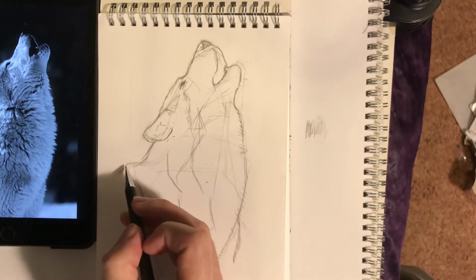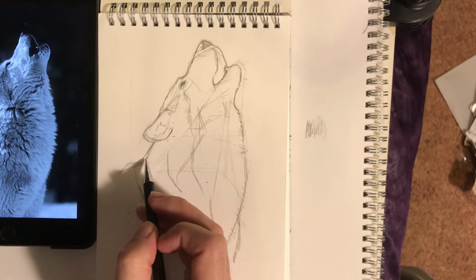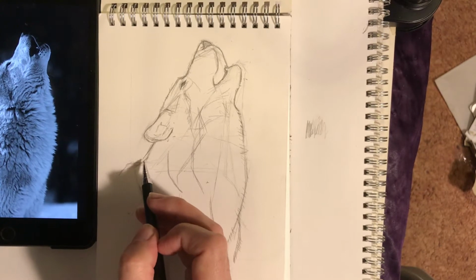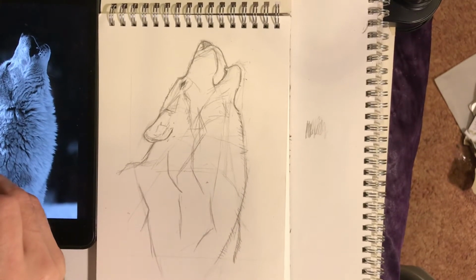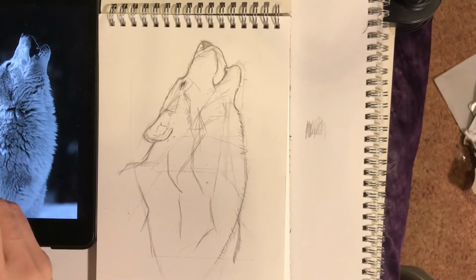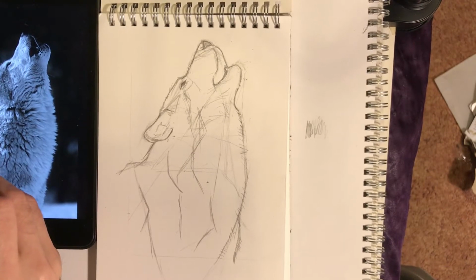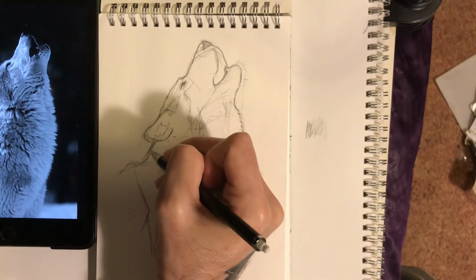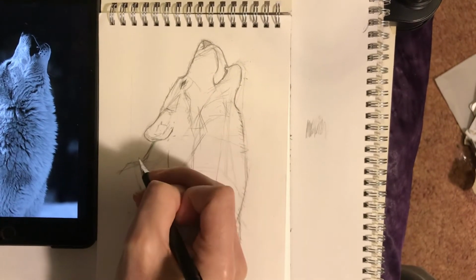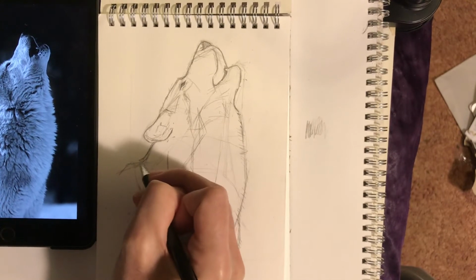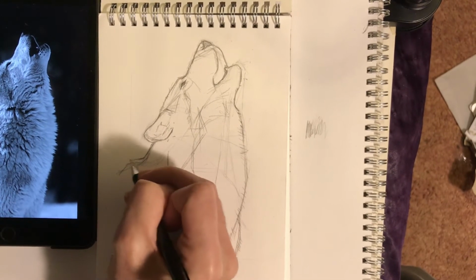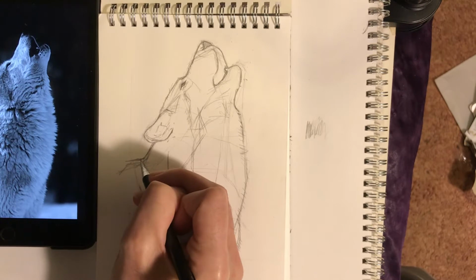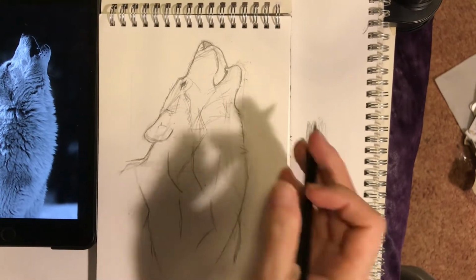Sometimes you draw lines like I've drawn those lines there, purely by accident, because if you look close enough, part of the wolf is there. It's faded into the background. So I'll go over that basic shape, which is kind of like that. Yep.